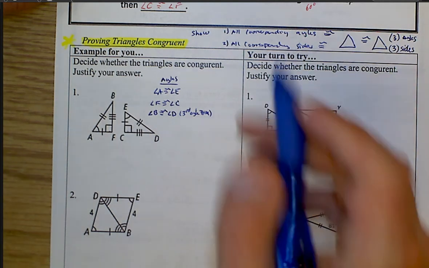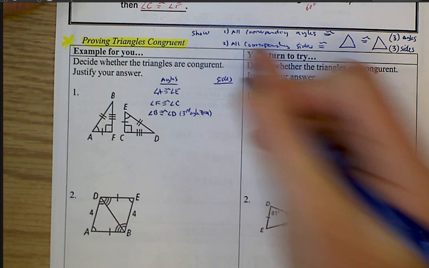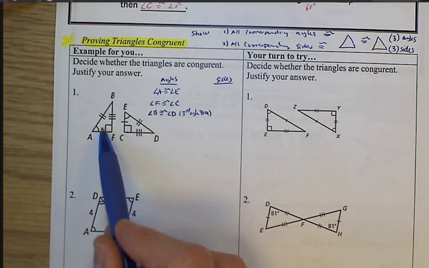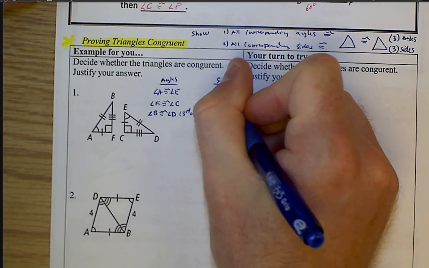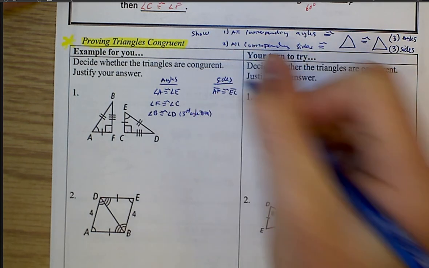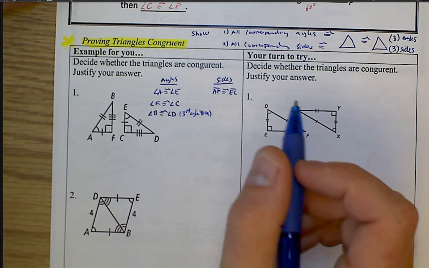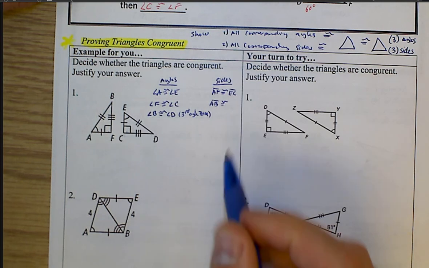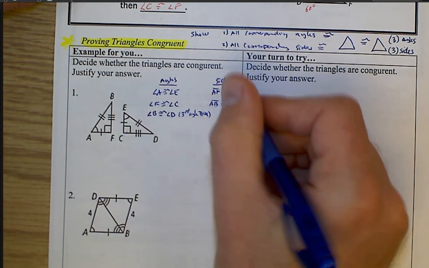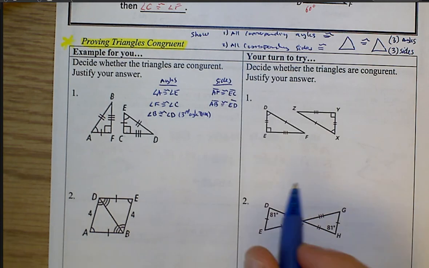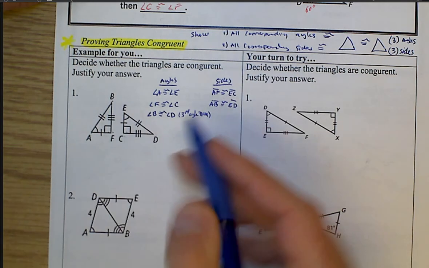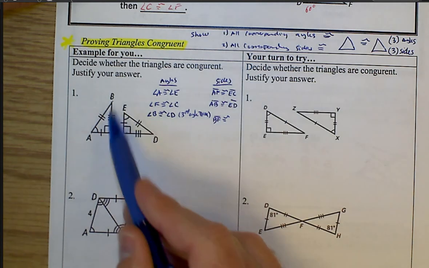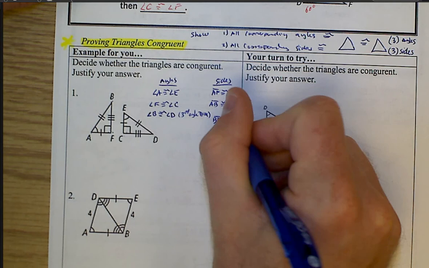Let's do sides, okay? Does AF match up with EC? It does. It has a single tick mark. So AF is congruent to EC. Remember, we're listing things in the correct order. If I say AB, what's congruent to AB? ED. And then the last side, 3 tick marks. If I say BF, what's BF congruent to? If I said B to F, I'd have to go D to C.